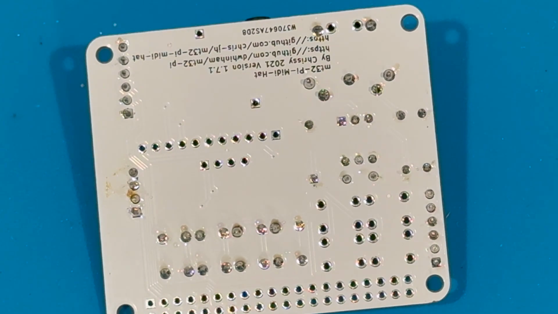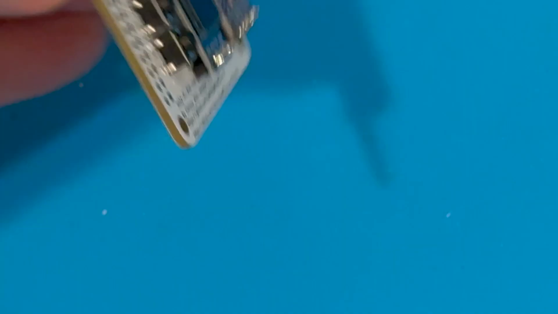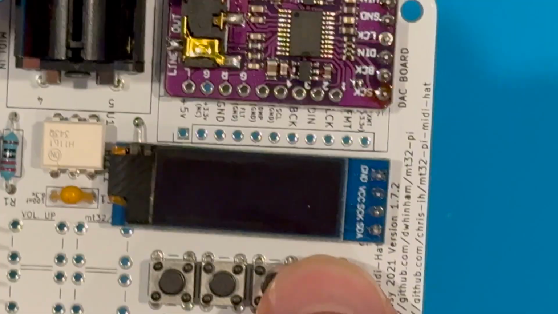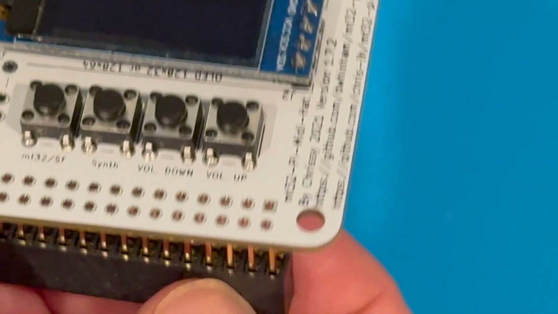We are done. That is a good looking board. Very clicky buttons. It's great.